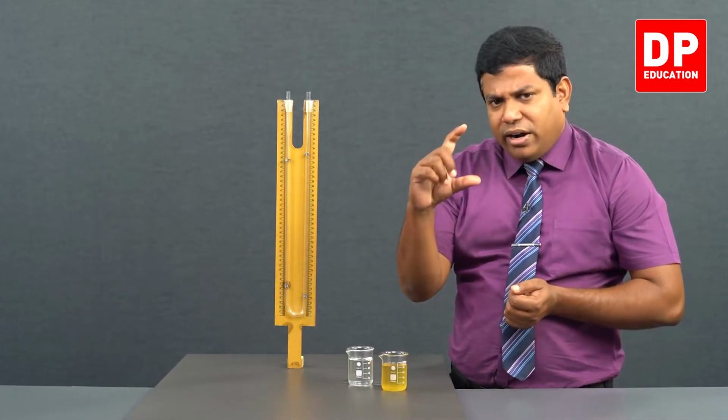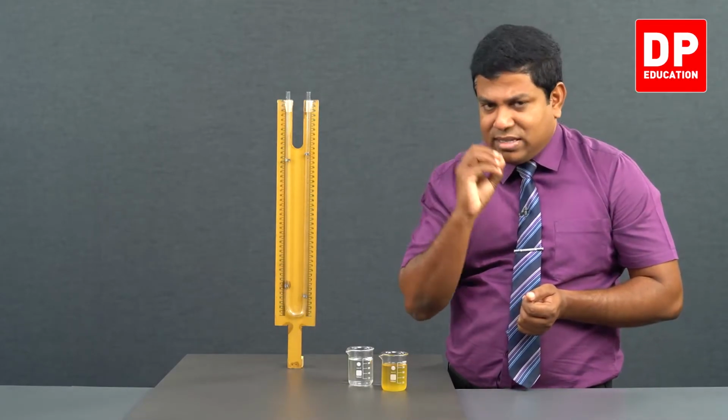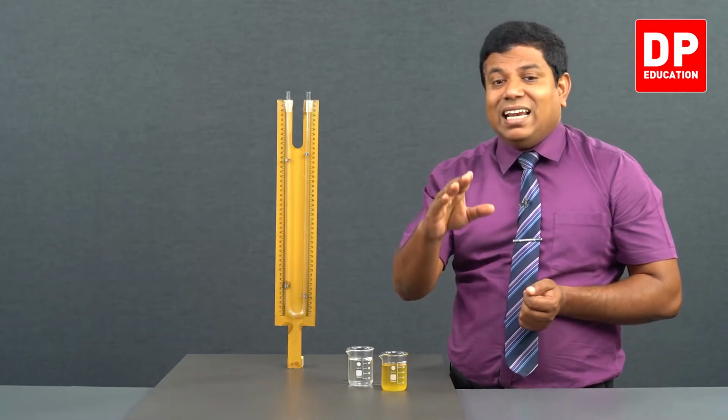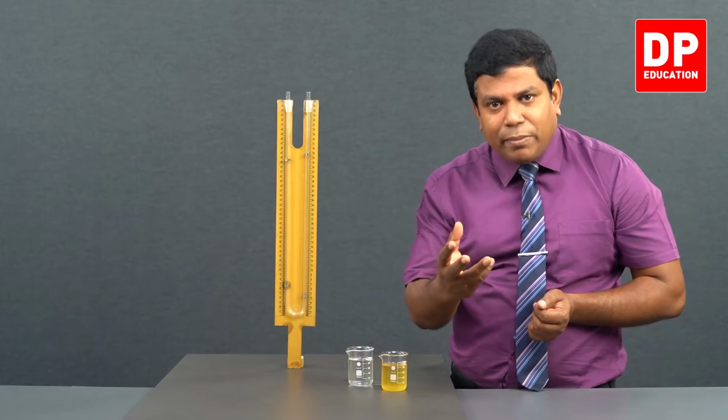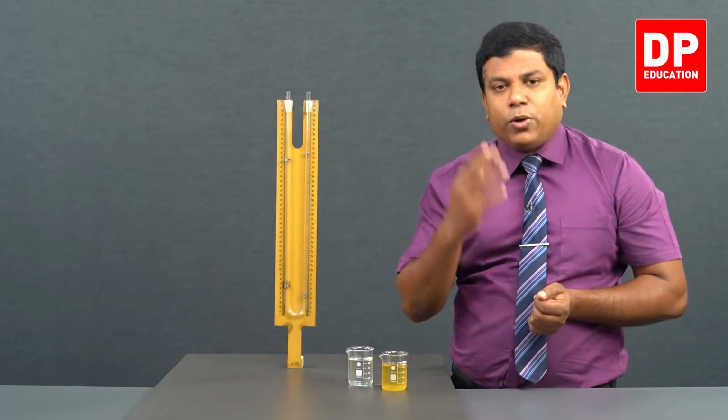So, actually one reading is sufficient for me to find this relative density, but still in physics most of the experiments we go for the graphical method to improve the accuracy.